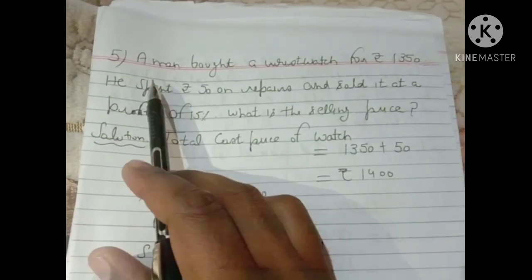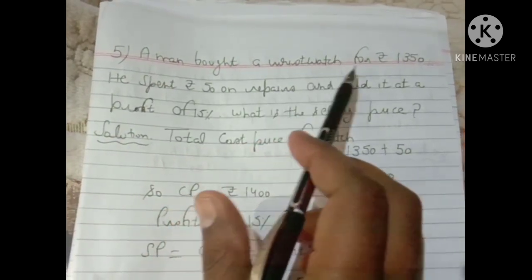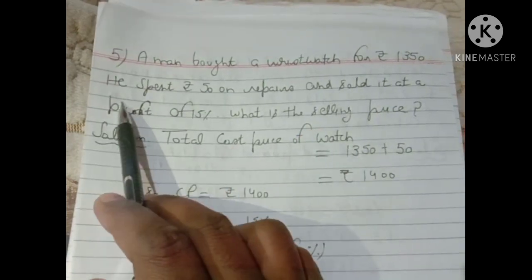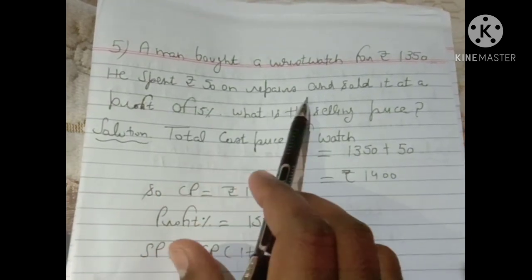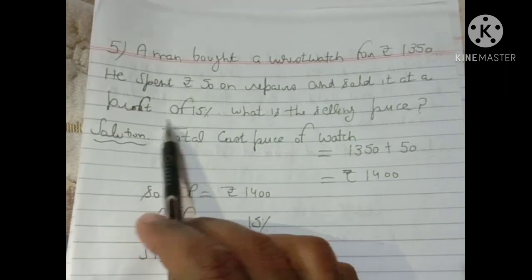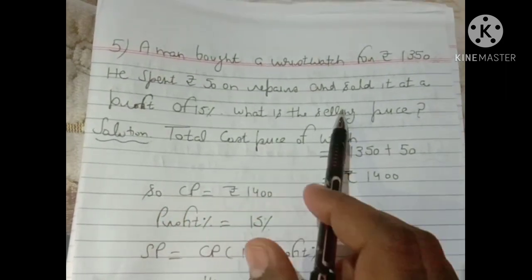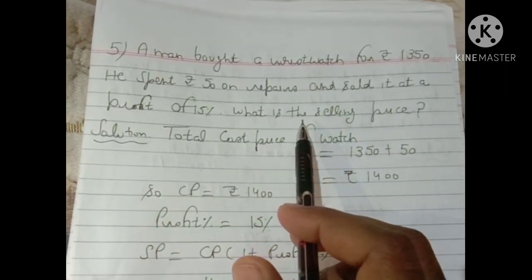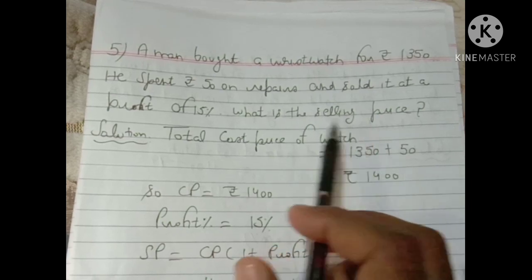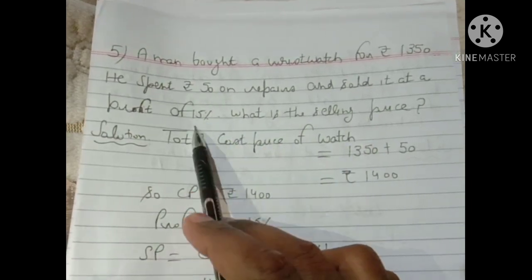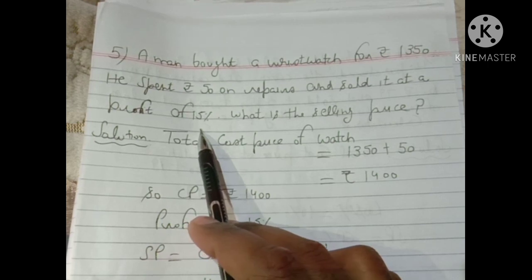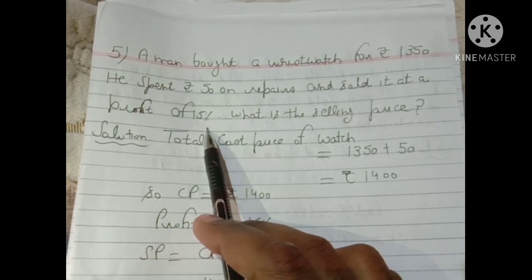In the fifth sum you can see a man bought a wristwatch for rupees 1350 and he spent rupees 50 on its repair and sold it at a profit of 15%. So find out the selling price. In this case we have to find out the selling price and the profit percentage is given, so here we have to apply the first formula, the formula of profit percentage.